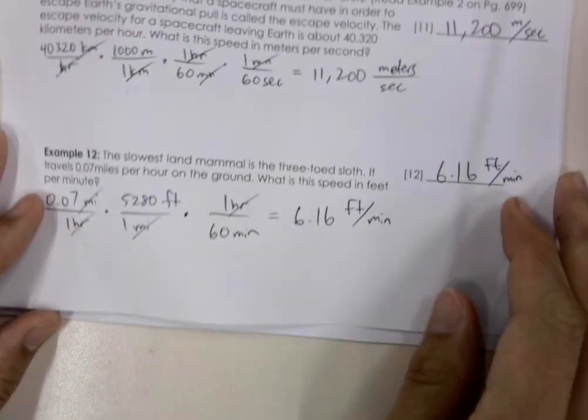And that's actually the end of our chapter.